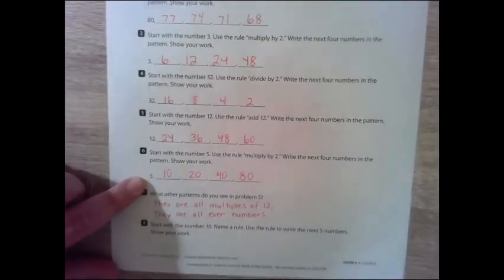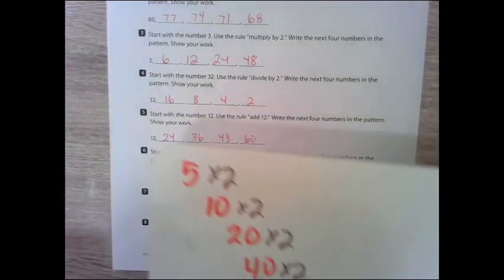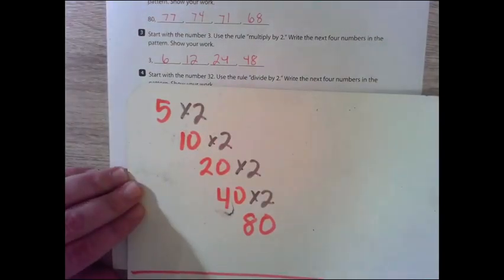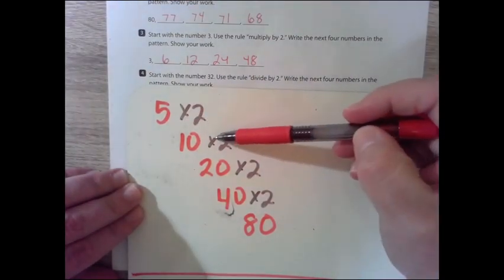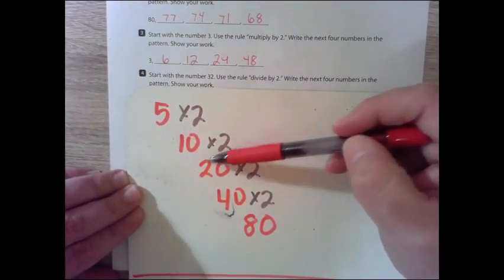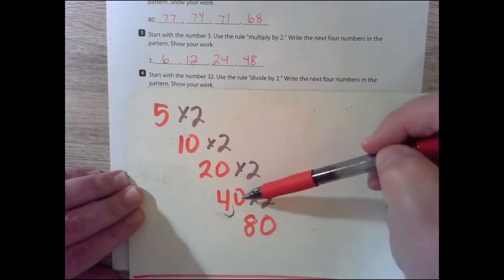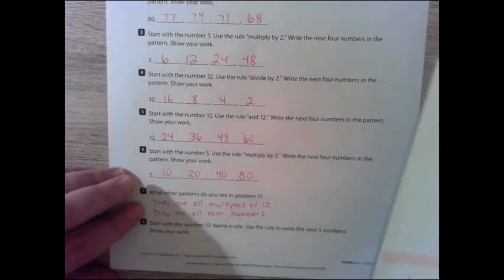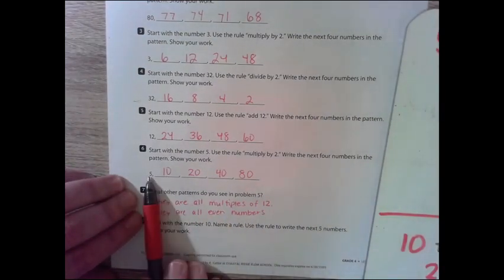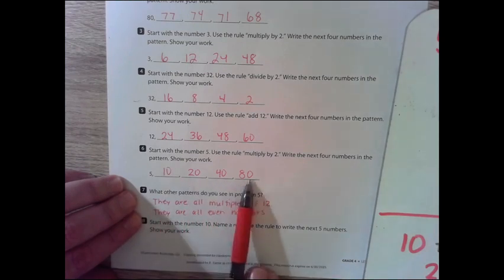Start with the number 5 and multiply by 2. Again, we're basically doubling it every time. 5 times 2 is 10. 10 times 2 is 20. 20 times 2 is 40. 40 doubled, 40 times 2, is 80. So again, 5, 10, 20, 40, 80.